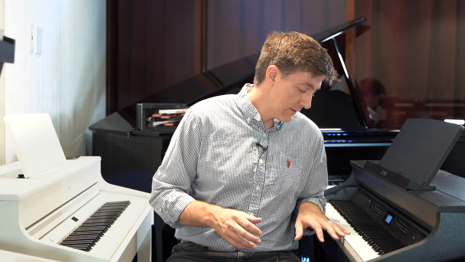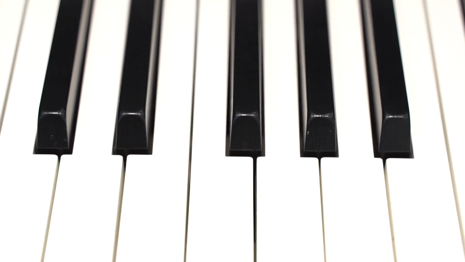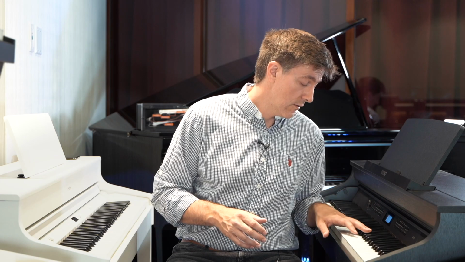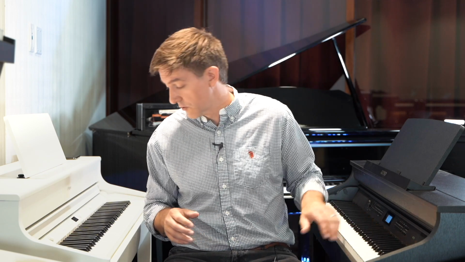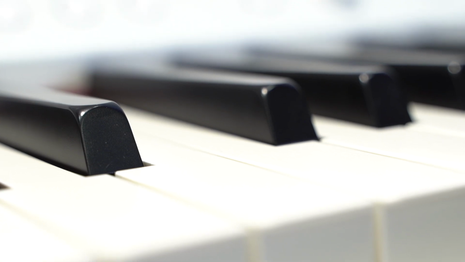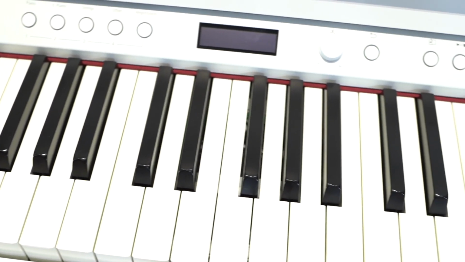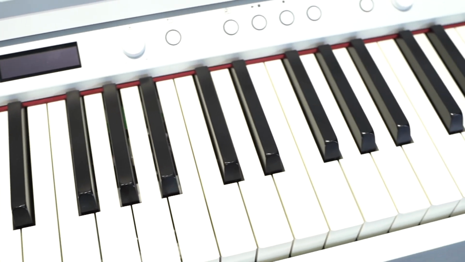The texture on the Casio is a little more exaggerated with its ivory, although I certainly enjoy it. There is faux ebony texture as well. On the Roland, you've got more of a matte finish on the black key, but you do have that faux texture on the white key that you get pretty well on every instrument equipped with the PHA-4 action.